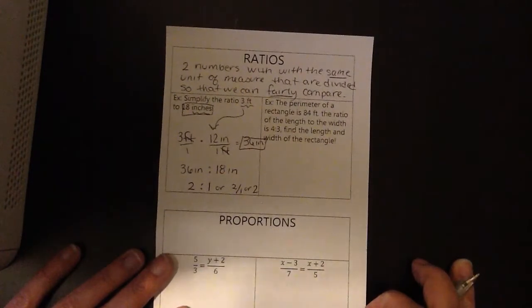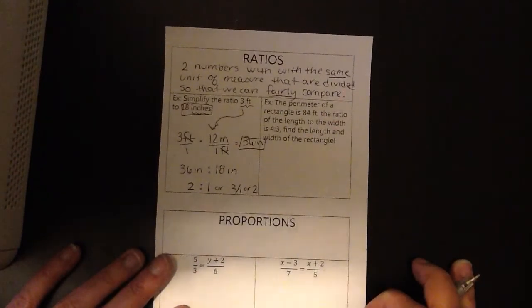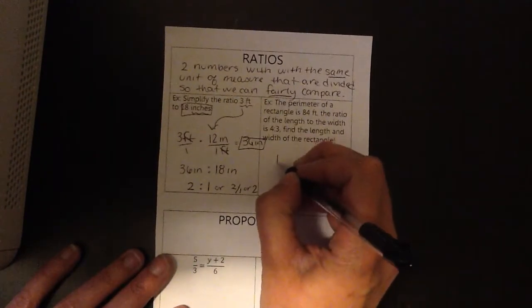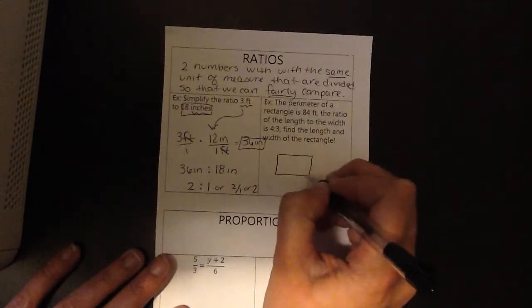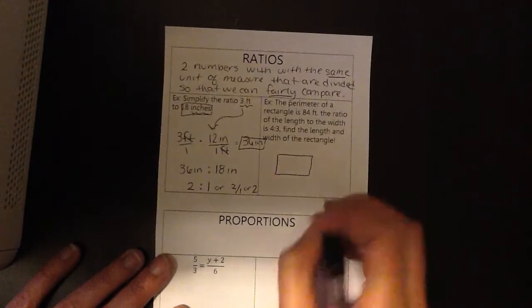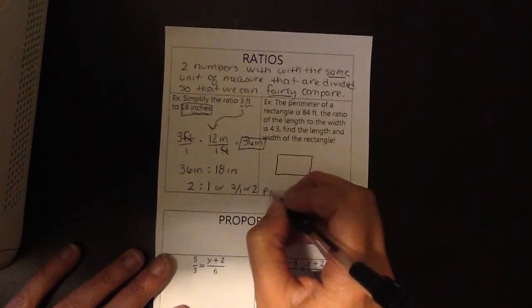And we can use this to set up problems as well. So in the next example, the perimeter of a rectangle is 84 feet. The ratio of the length to the width is 4 to 3. Find the length and the width of the rectangle. So if I have a rectangle with a perimeter of 84, that means I added up all the sides and it equaled 84.